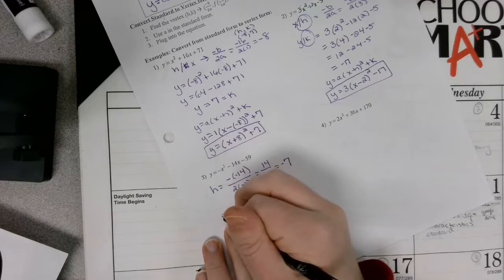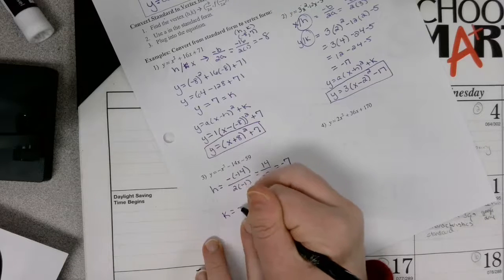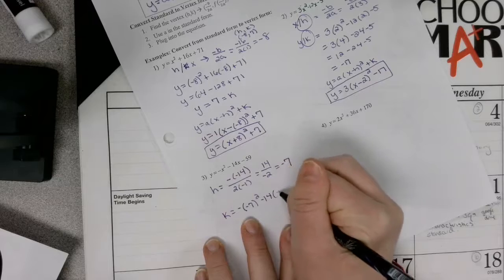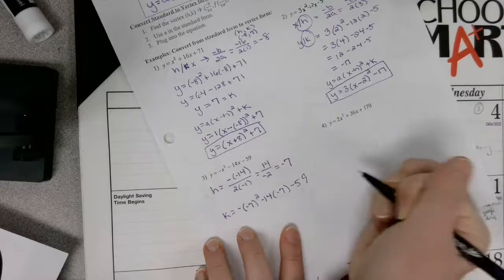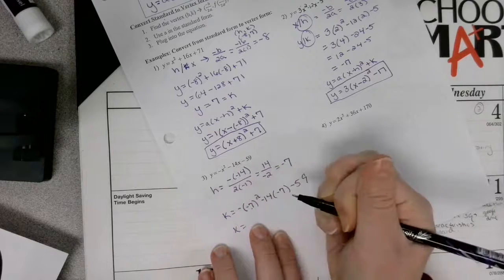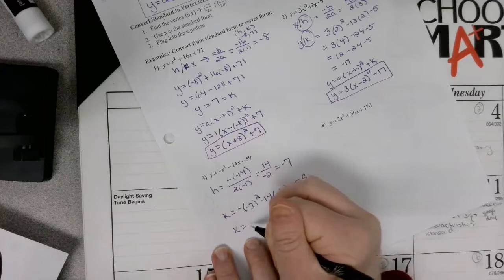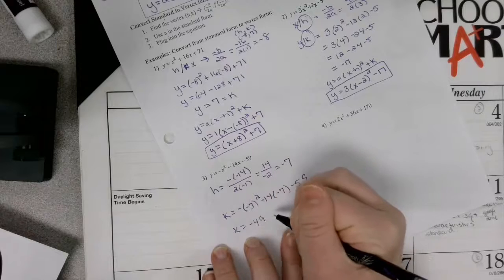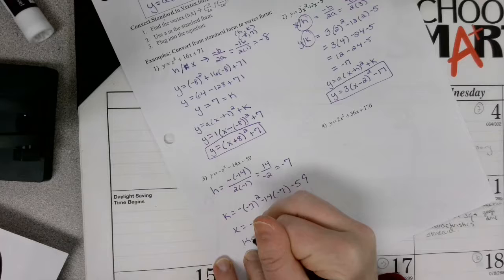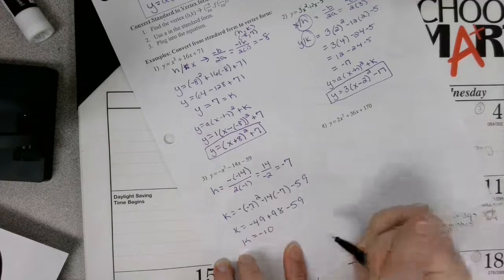Now when I'm trying to find my k, I'm plugging it back in, so negative 7 squared minus 14 times negative 7 minus 59. K equals negative 7 squared is a positive 49, then we gotta use that negative outside, plus 98 minus 59. My k equals negative 10.